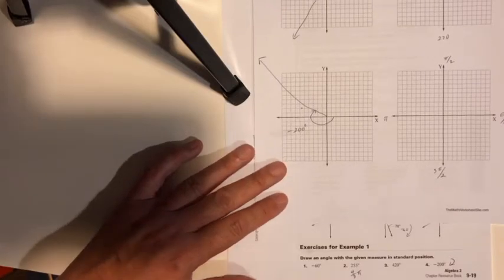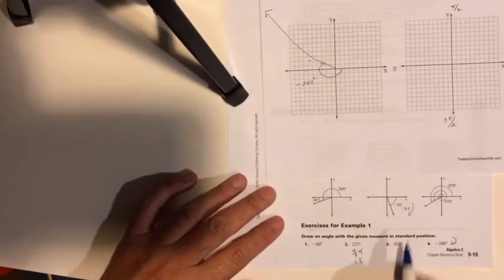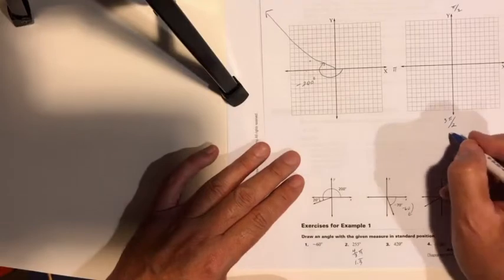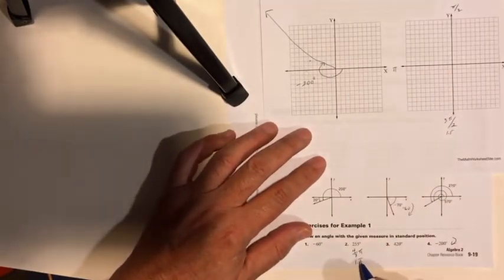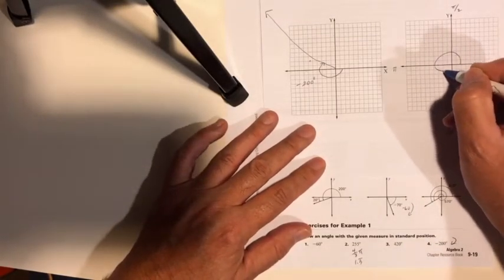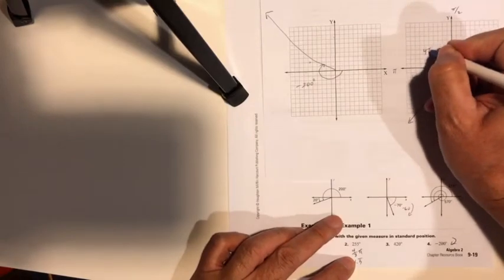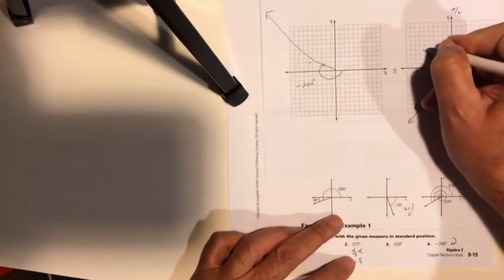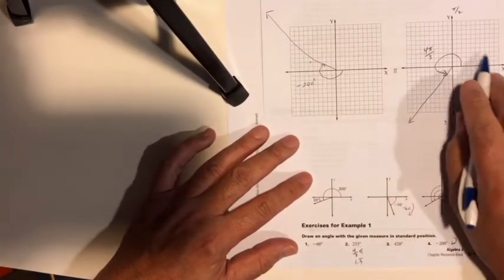Okay? Let me bring that up so you can see it. See? 1.3 repeating. Well, this is 1.5, and that's less. So that means that this is going to go this way and somewhere in here is going to be my line. And that's going to be 4/3 pi, or 4 pi over 3, because now you're counting and it's positive.